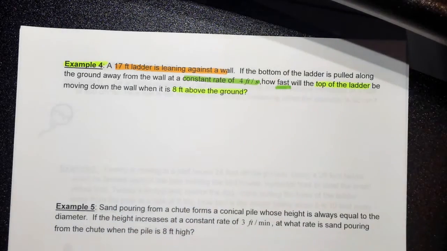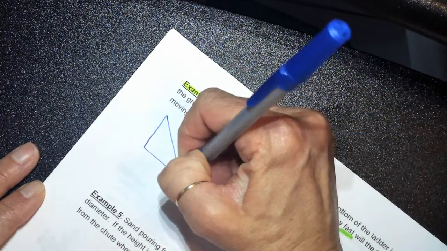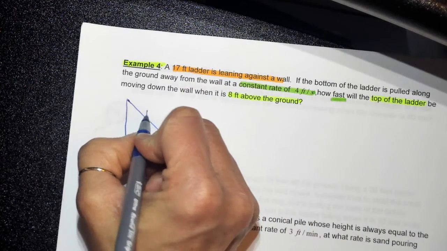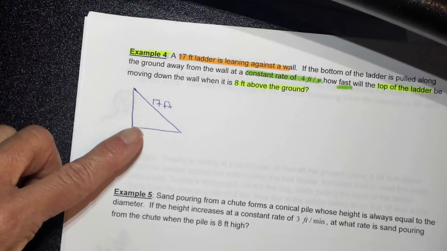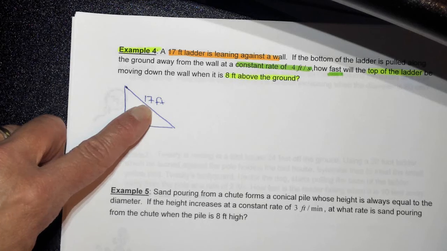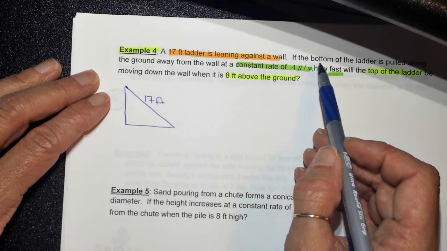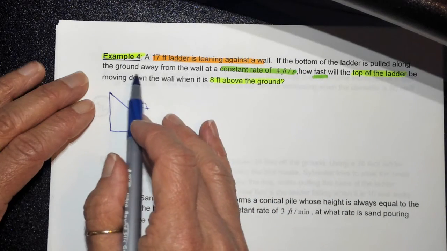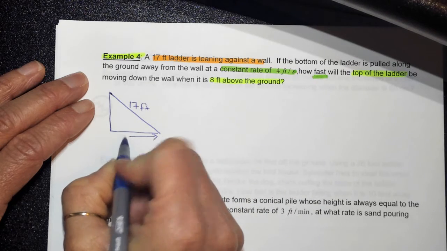Okay, so a couple things. First of all, what we need to do is sketch. So we have our wall, we have the ground, and then we also have our ladder. In this case, our ladder is 17 feet long, and this is a constant value. So this actually goes back to the strategy where this value will never change. This is the type of ladder that does not change. Okay? And they're saying that the bottom of the ladder is being pulled along the ground, meaning pulled that way, at a constant rate of 4 feet per second.